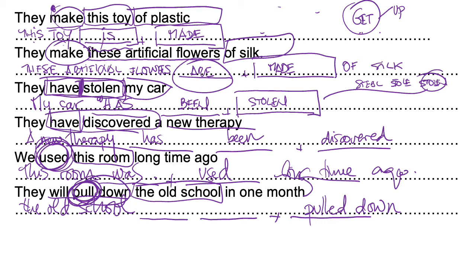And now I'm going to write here the verb to be exactly the same way it is written here. Okay, so will go, will pull down, will study, and here I have to write will be pulled down in 1 month.